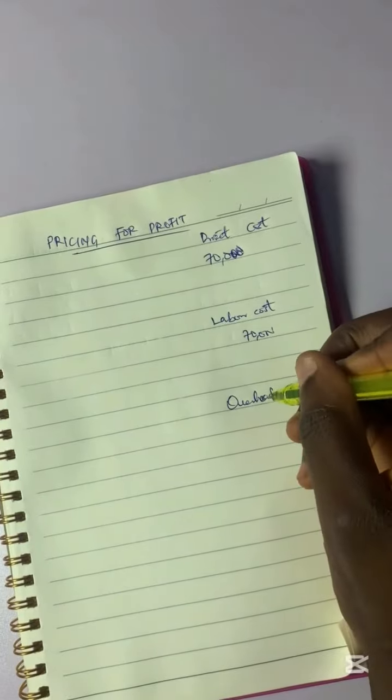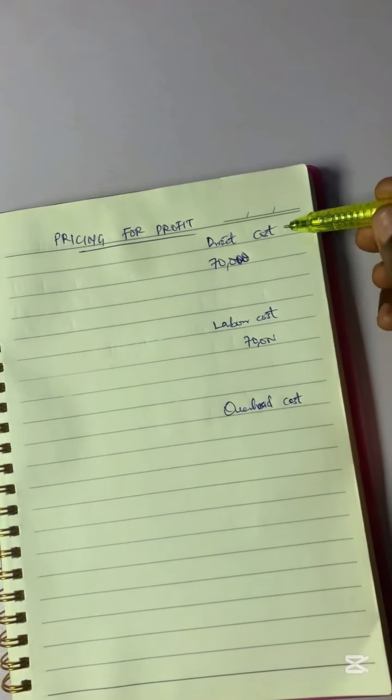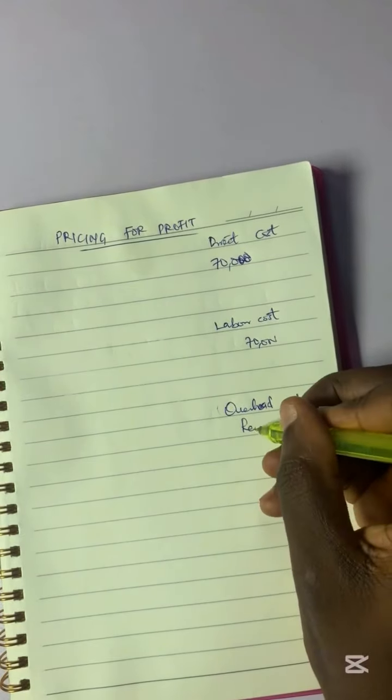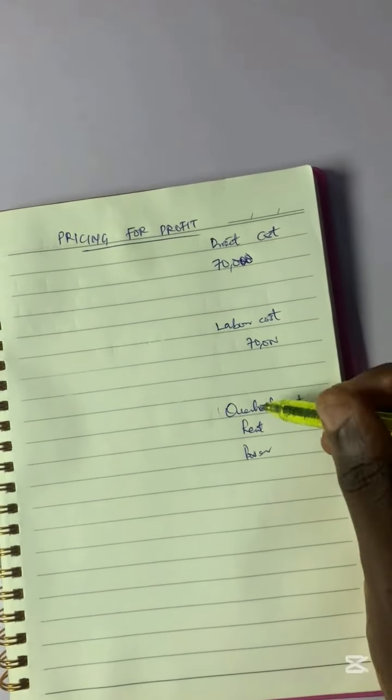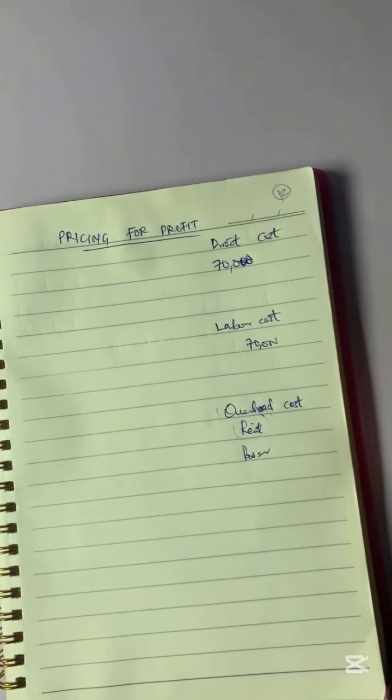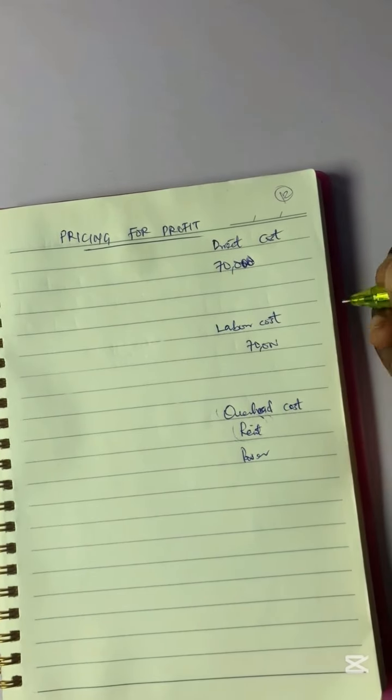The overhead cost would be every other cost without which it would be impossible to make the outfit, including rent, power, and everything else. So now you're just going to divide your complete annual rent into 12 first, then divide it by the number of outfits that you make in a month. So that gives you your rent per outfit.